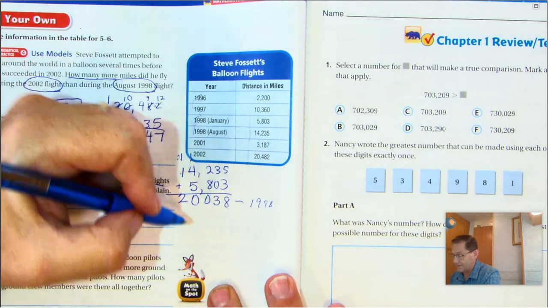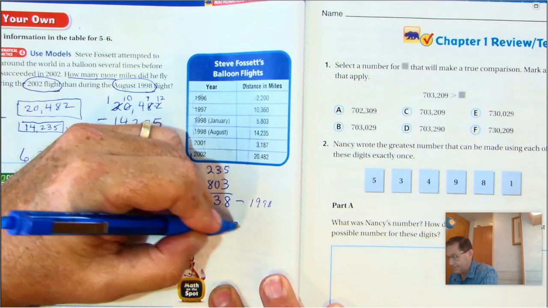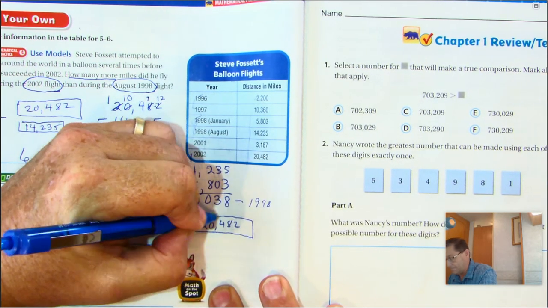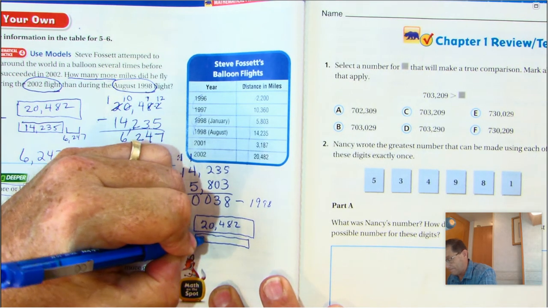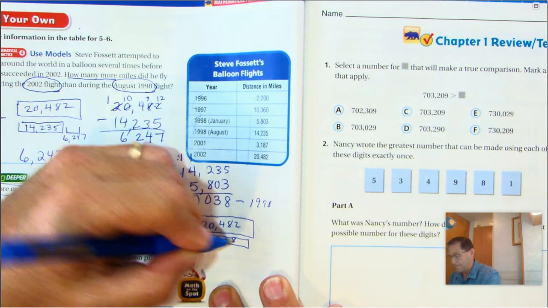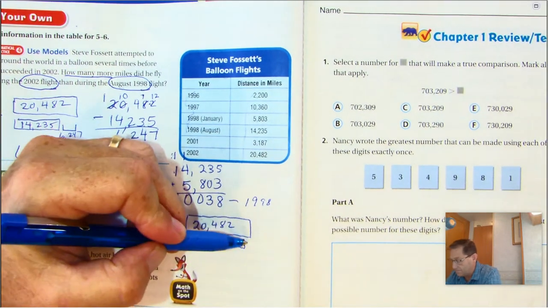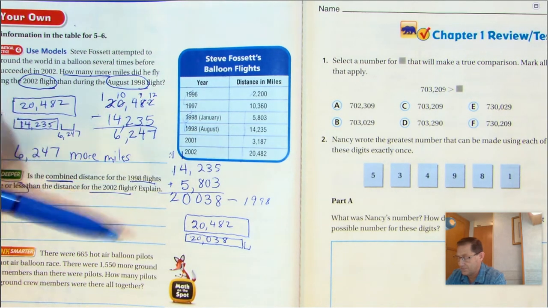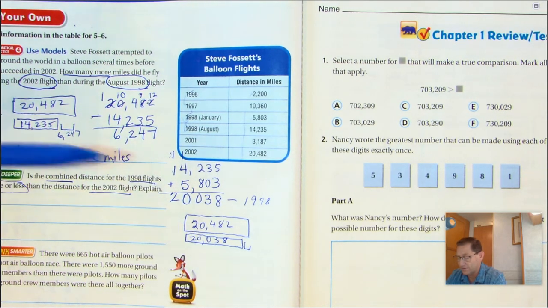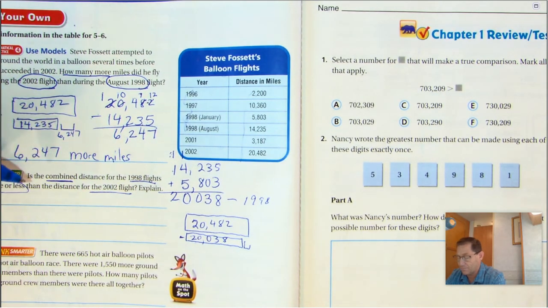The 2002 flight is 20,482. So 20,482 is greater than 20,038. So is the combined distance for the 1998 flights more or less?